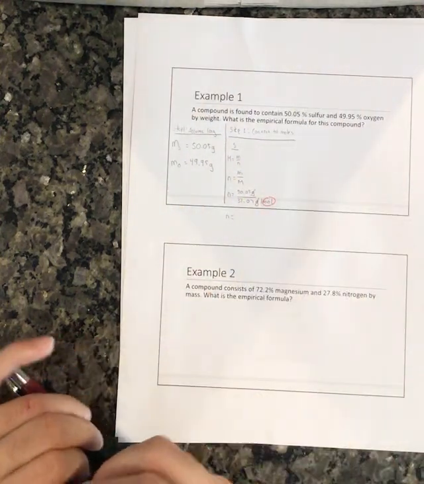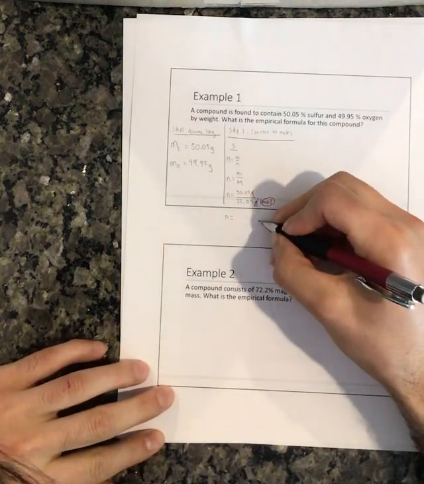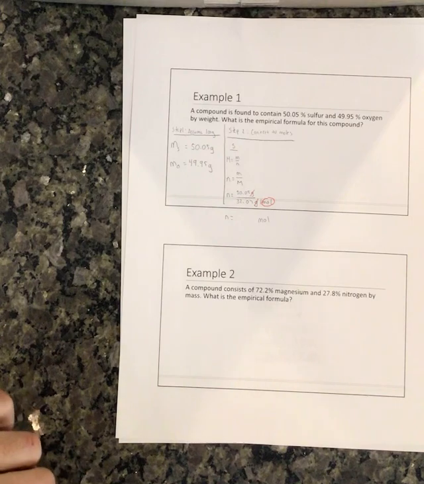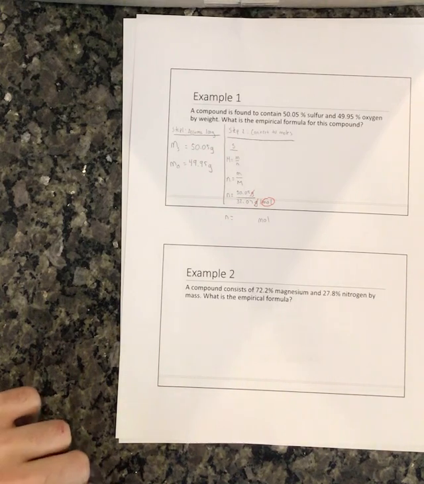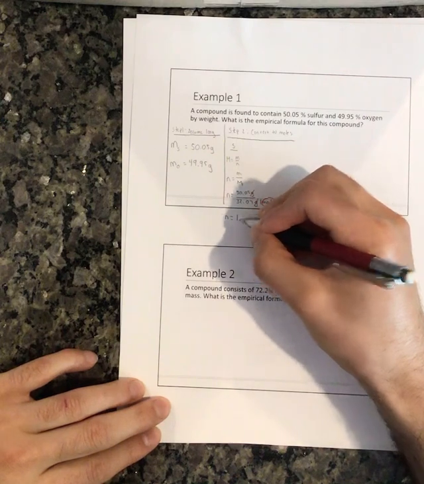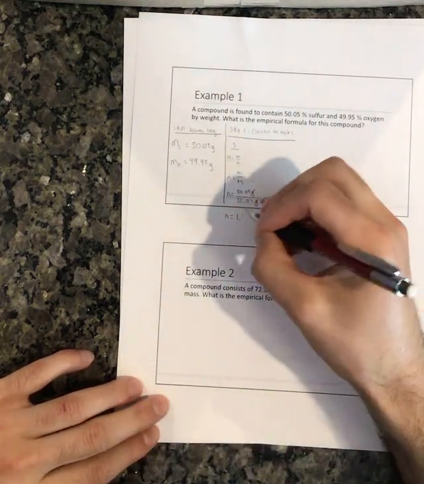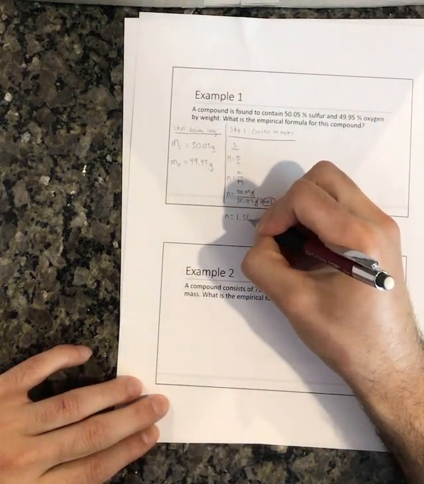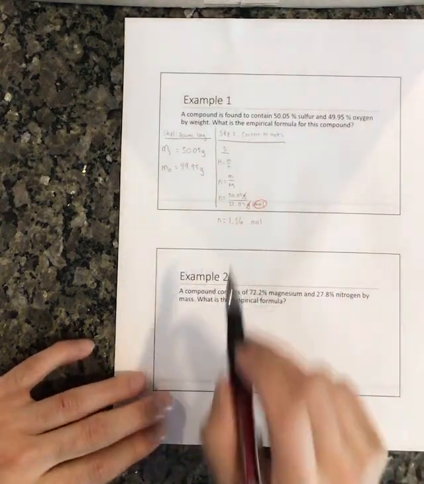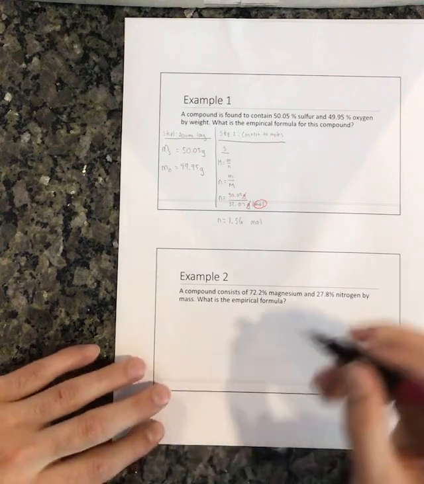That's what we're looking for here. Okay. Now, the more decimals you take, the better your answer will be. So in this one I only took 2, but I think in the future, the other ones I took 4. Okay, the more decimals you take, the more accurate your final answer is going to be. So I have 1.56 moles of sulfur.